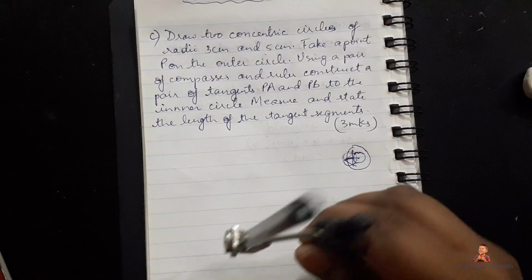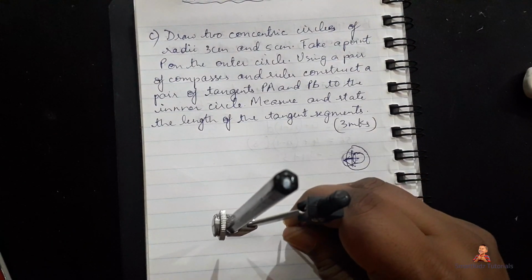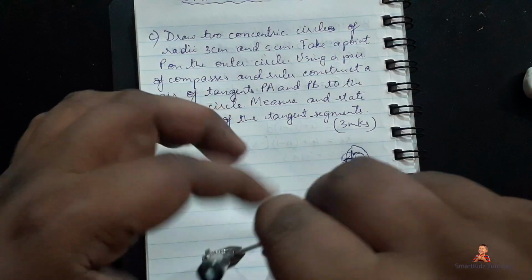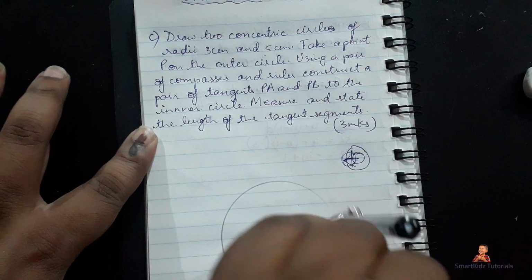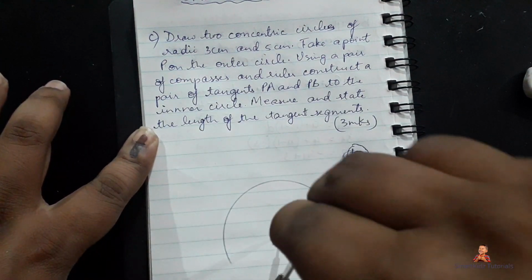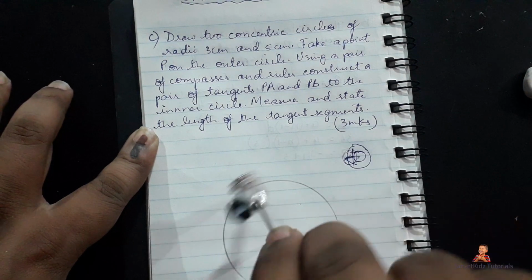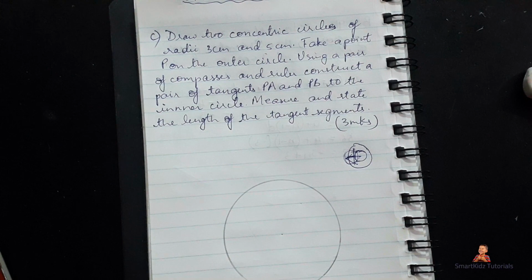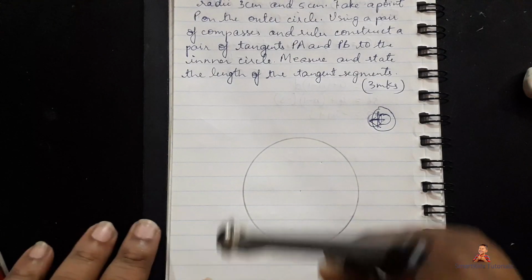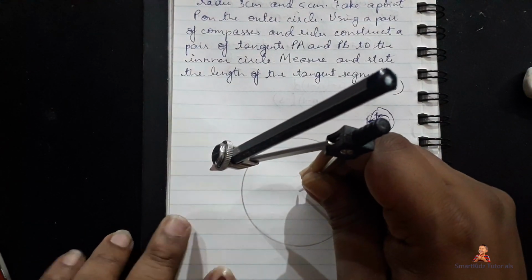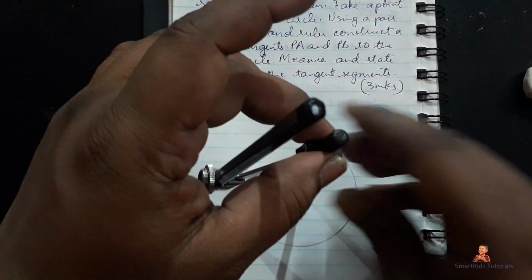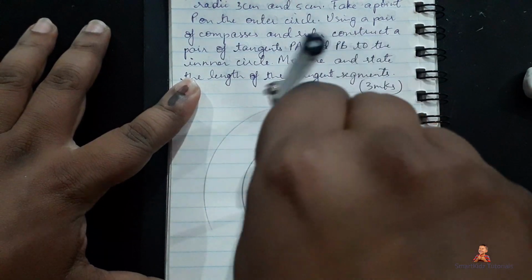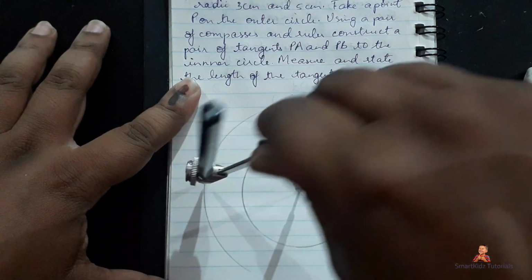Let's take a point and draw a circle of 3 centimeters. I'll take it somewhere over here, like this, and draw a circle. This has a radius of 3 centimeters. Next, I'll draw a circle from the same point, having the same center. Draw a circle having 5 centimeters, this way.